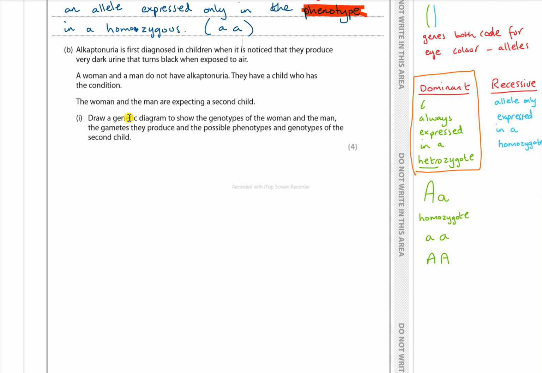ALKA is first diagnosed in children when it is noticed that they produce very dark urine and it turns black when exposed to air. Right, what they're saying is a man and a woman. Let's write it down here. Right, we'll do a Punnett square.